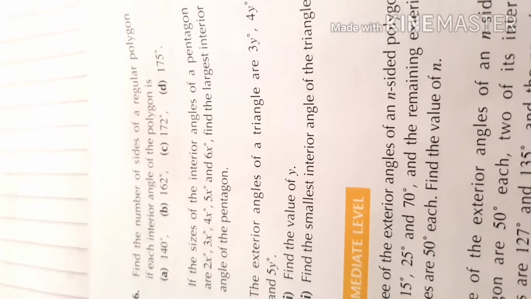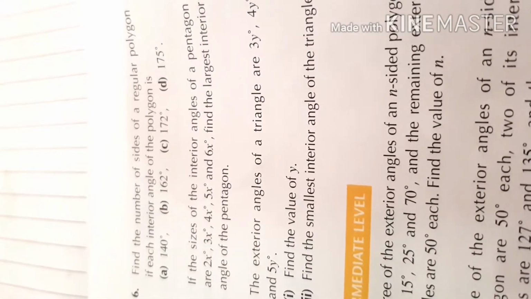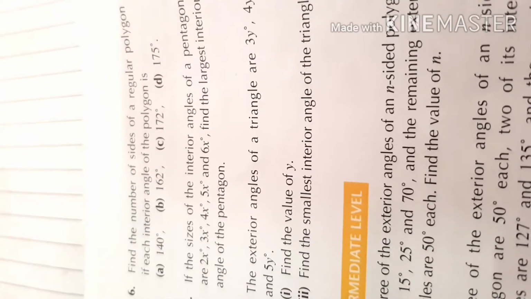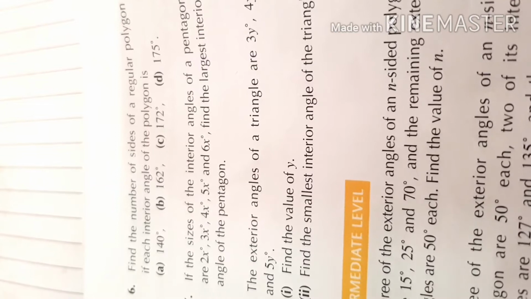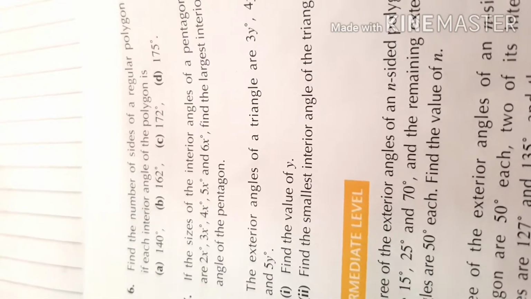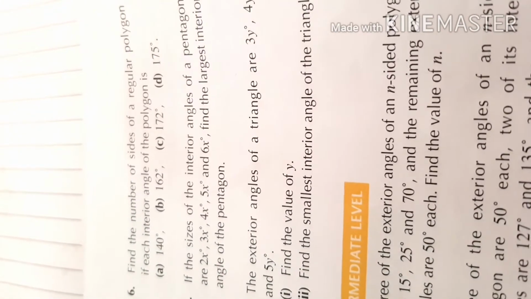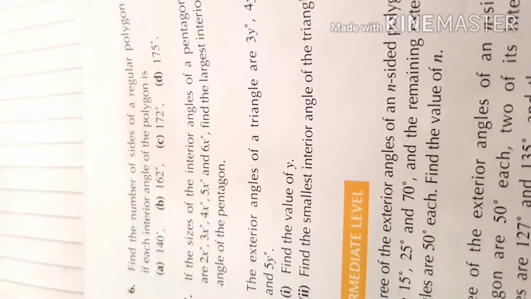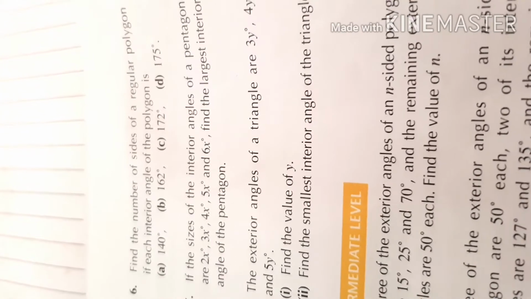So boys, now we are solving question number 6 of exercise 11C. I'm making these videos in small chunks so that it is easier for you, for the storage, for having collective data. So this is question 6 now, a continuation of the previous video.